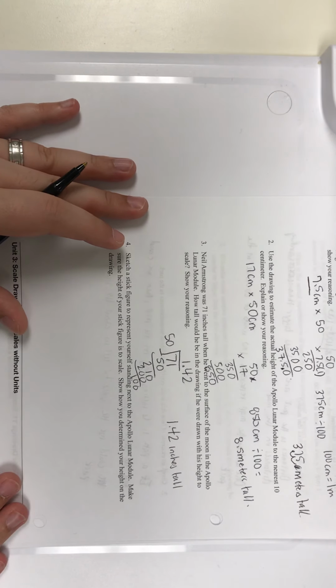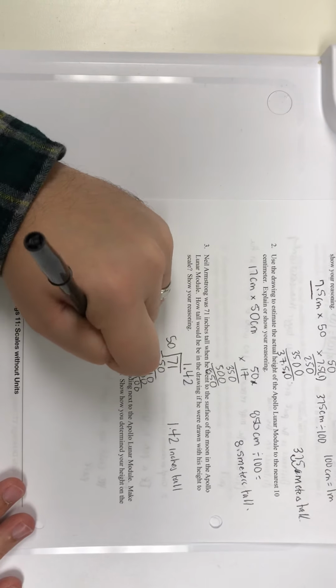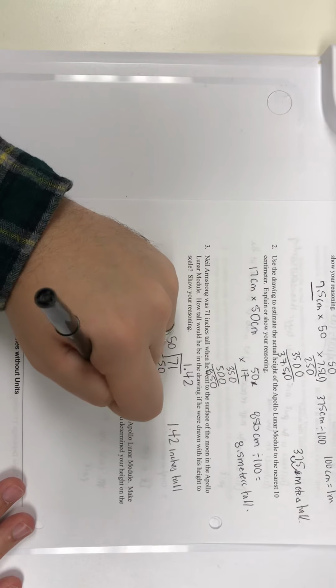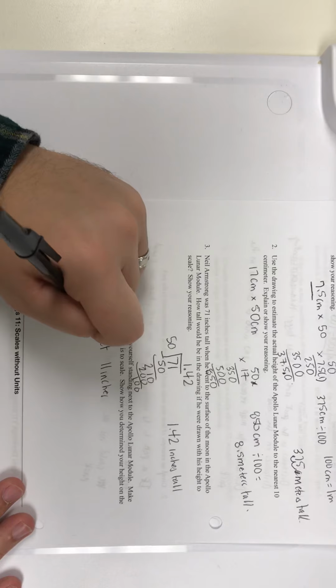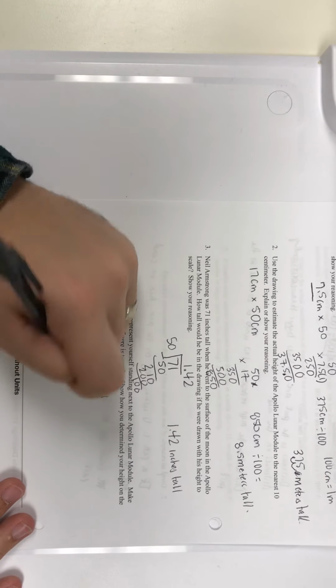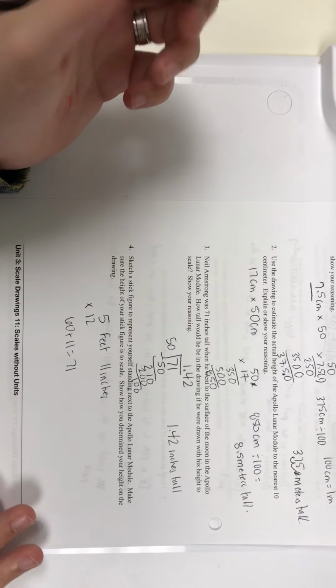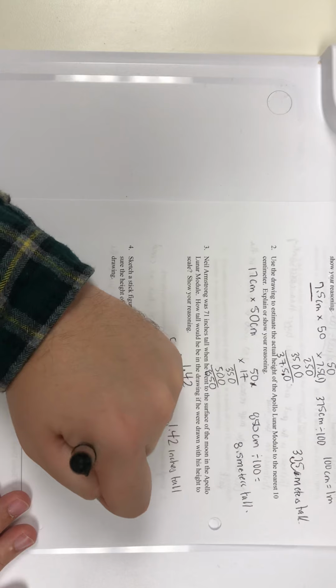So what we're going to do here is, so I am this, right, 5 feet 11 inches. If I want to convert feet to inches, I know that there are 12 inches in a foot, so this is really 60 plus 11, which is 71. So I'm the same height as Neil Armstrong. Who knew, right? So 71 inches divided by 50.